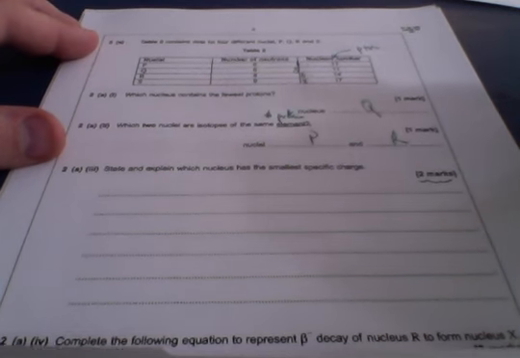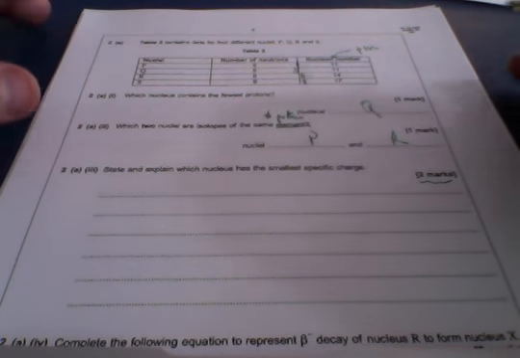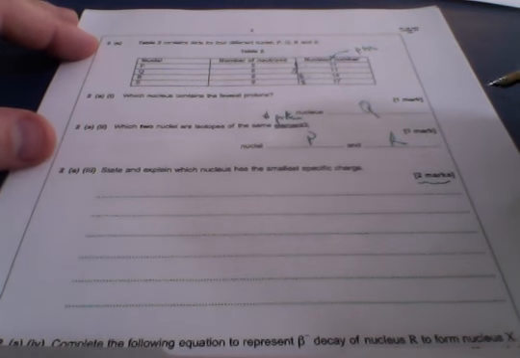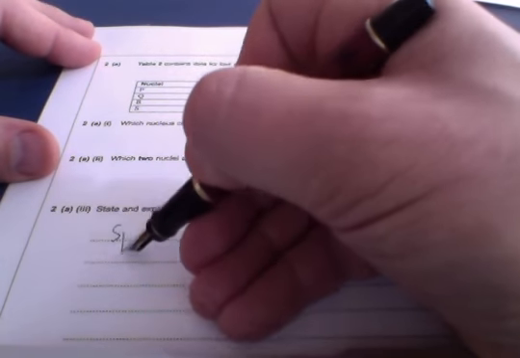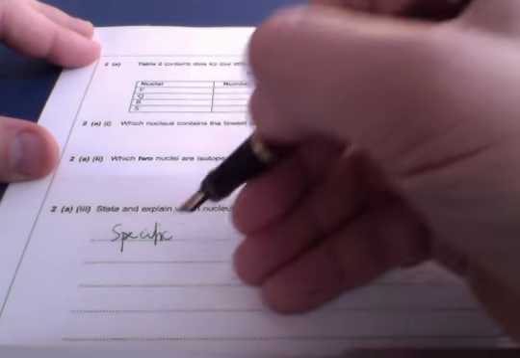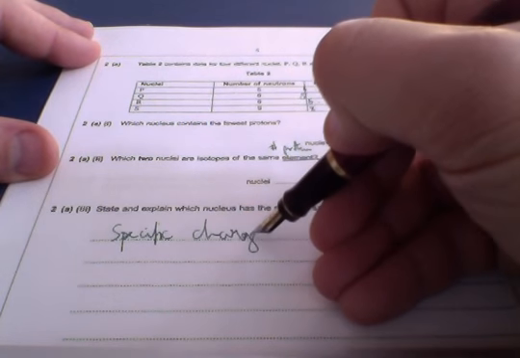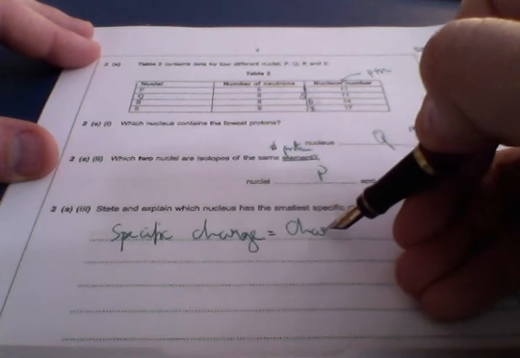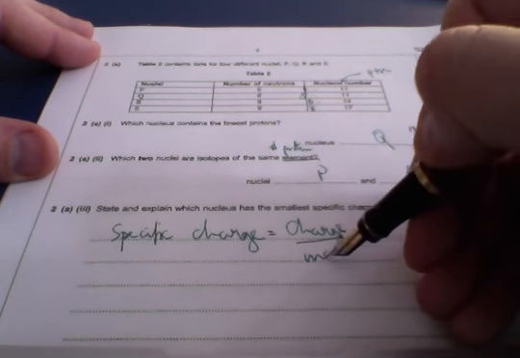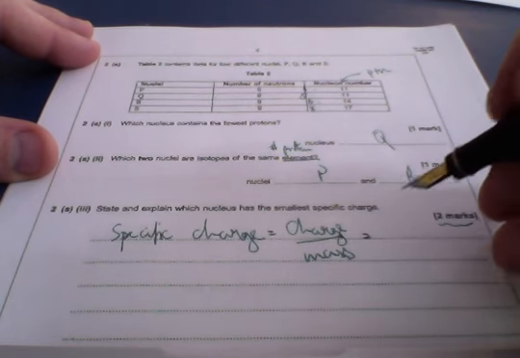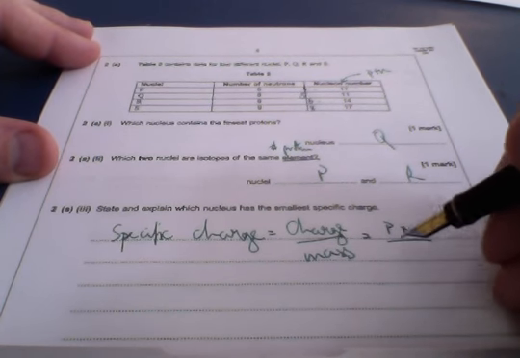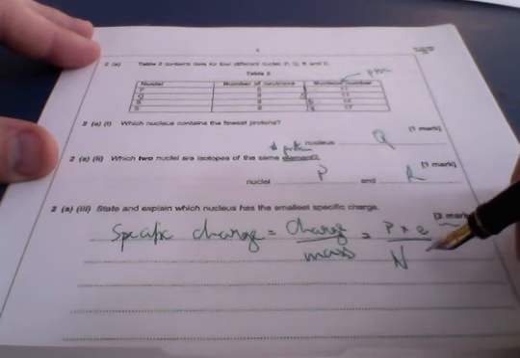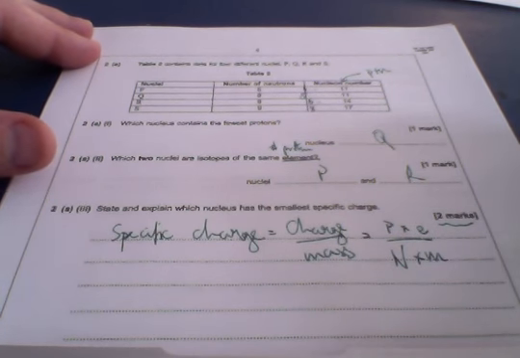Explain which one has the smallest specific charge. Actually, only 2 marks. I mean, they could be a lot harsher with that and offer 3 or 4. But let's remind ourselves of what specific charge is. Specific charge is equal to the charge divided by the mass. Or in other words, the charge, which is the number of protons multiplied by e, divided by the number of nucleons multiplied by the mass of a nucleon.